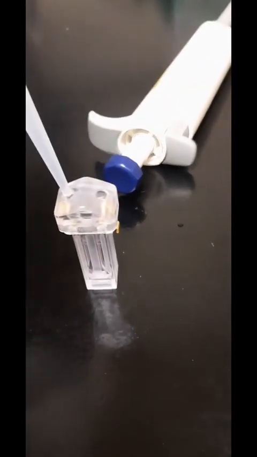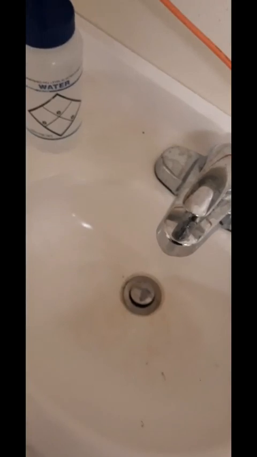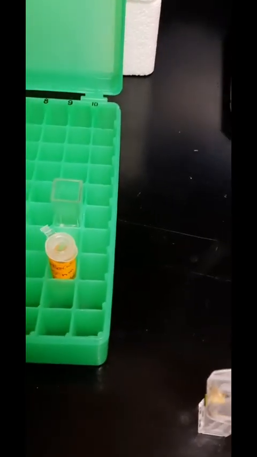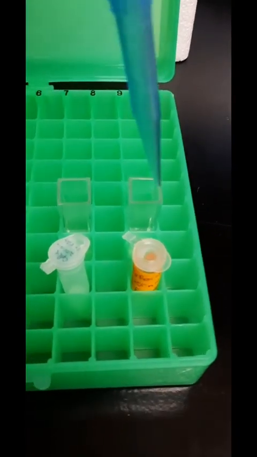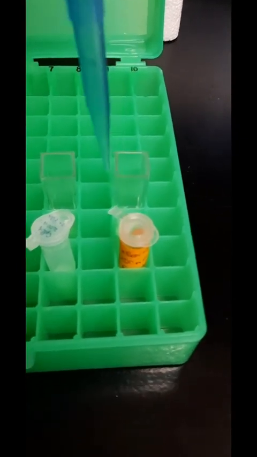I'm just rinsing it out just to make sure there's nothing left over from previous experiments. It's just water in here, so it's safe to pour down the drain. Now I'm just taking a bit of my sample from the first measurement and loading it into the zeta potential cuvette.